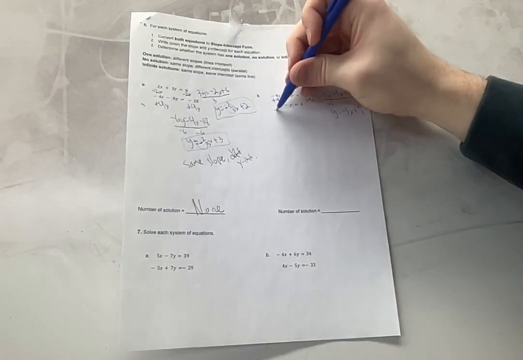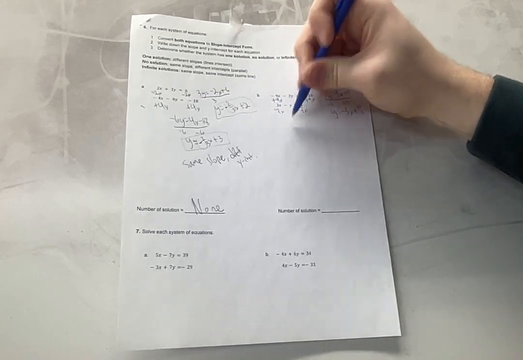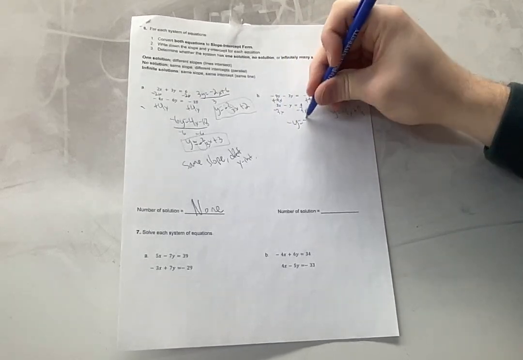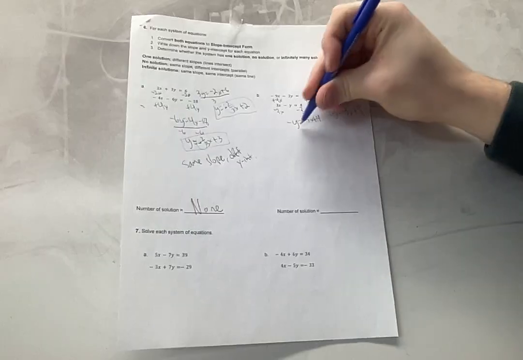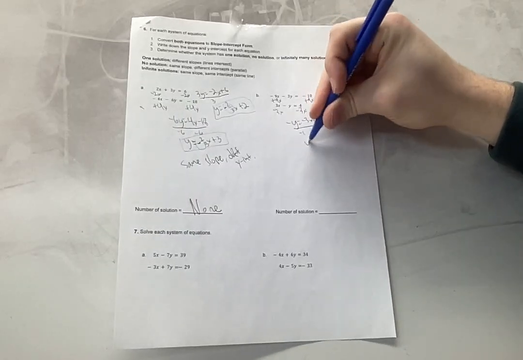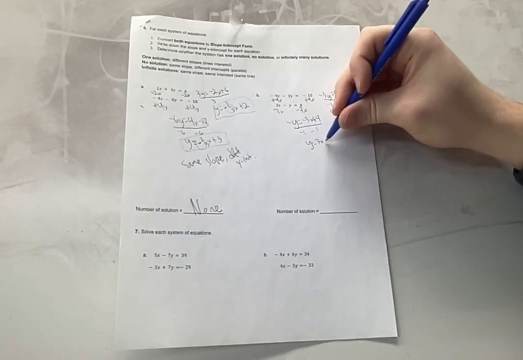And then for this one, subtracting 3x from both sides, you get negative y is equal to negative 3x plus 4. You divide both sides by negative 1, you get y equals 3x minus 4.